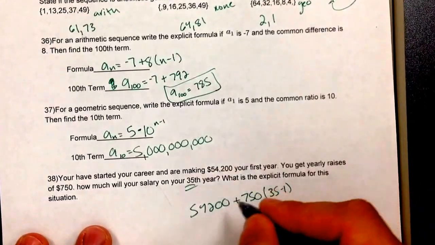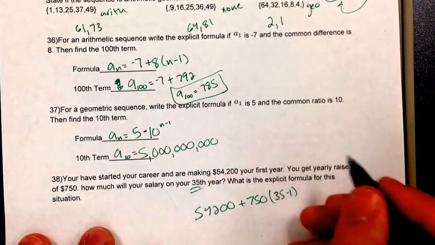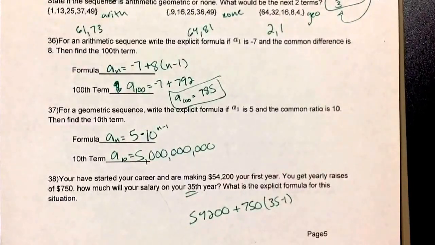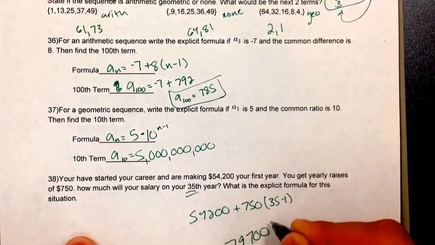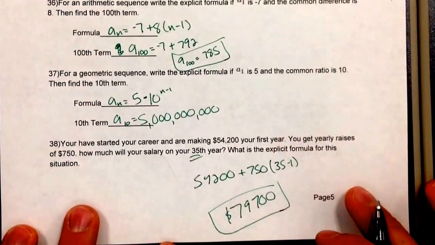I would have made 54,200. So it'll be 750 times 34 plus 54,200. We'll punch that out real quick. We have 34 times 750. We're going to add to that 54,200, and we will get 79,700 as our answer there.